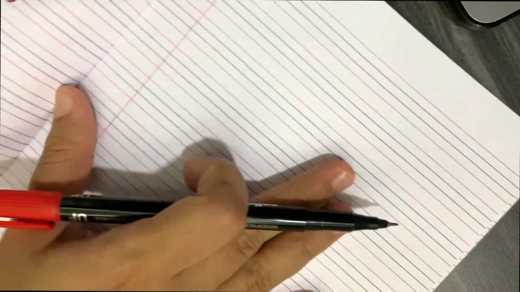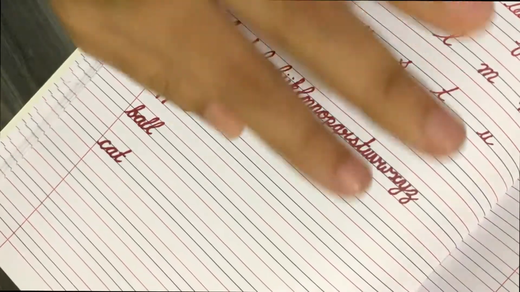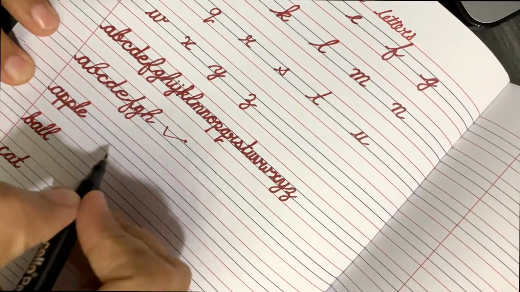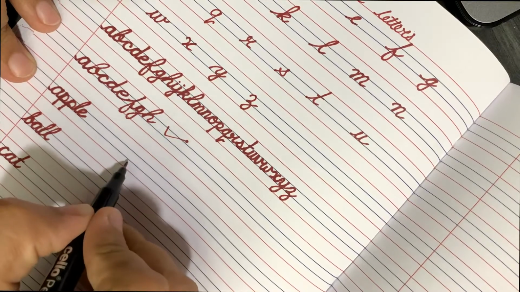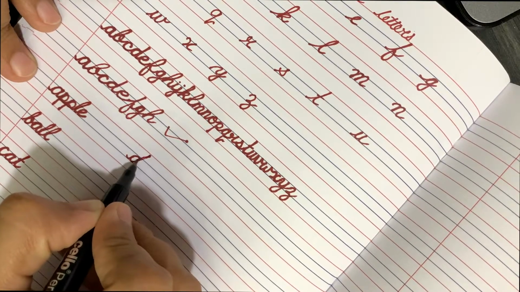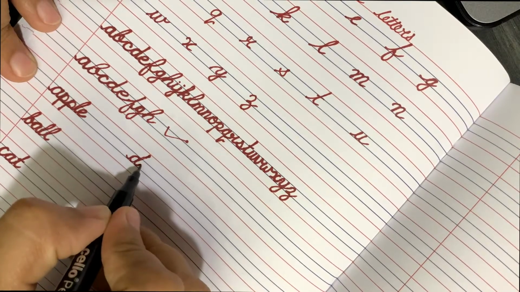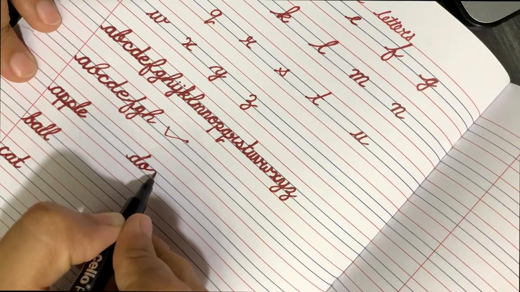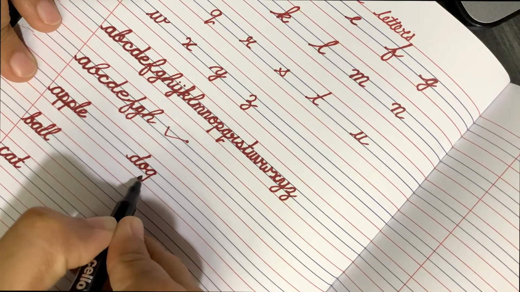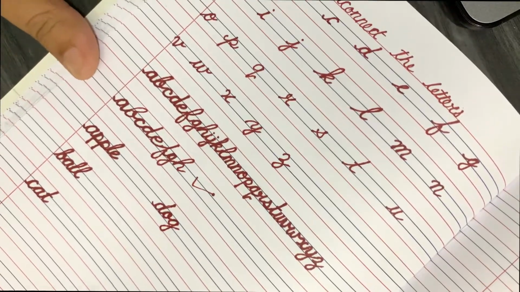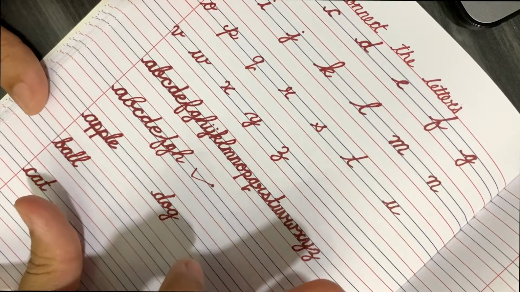Now let's try writing some other words. Cat. Now let's write dog. This is my D. This is the tail of my D. I'll take O from here, G from here, dog. So this is how cursive lettering works.